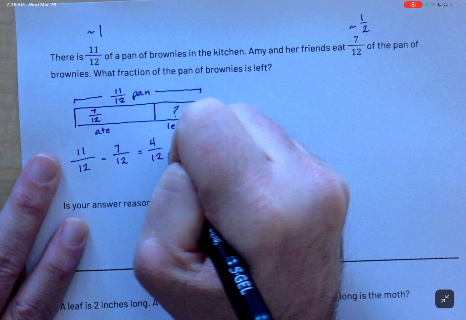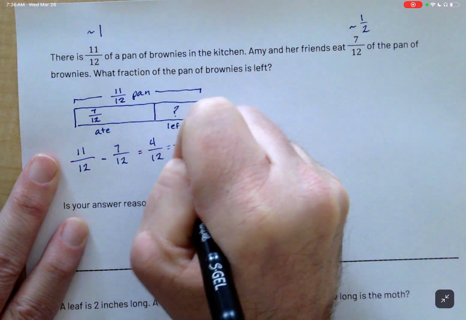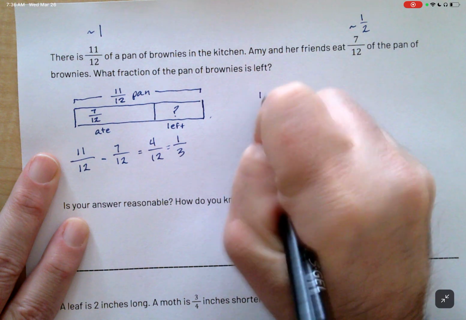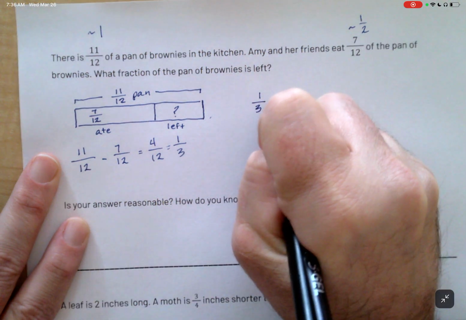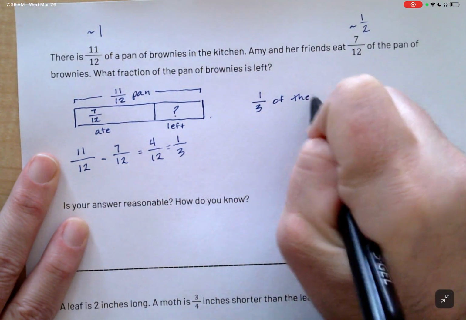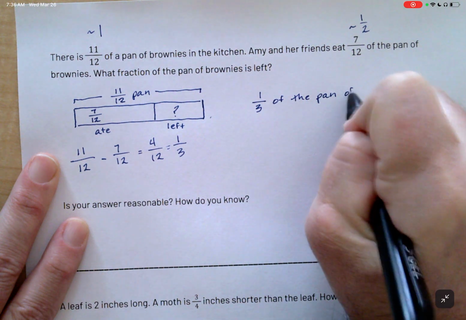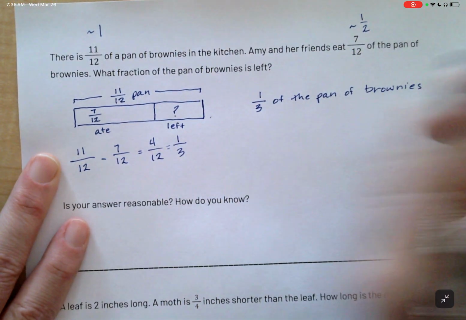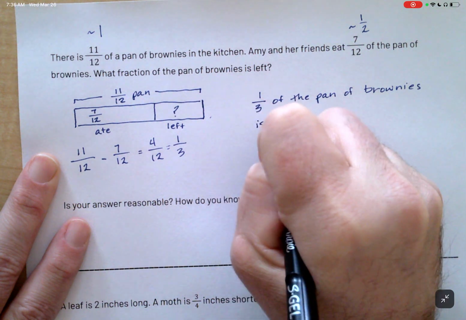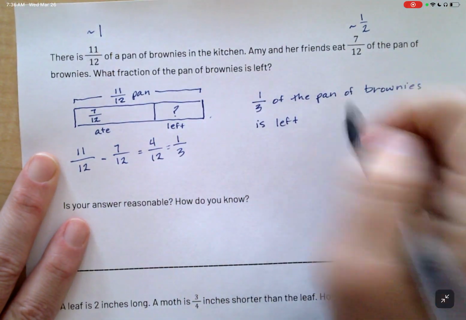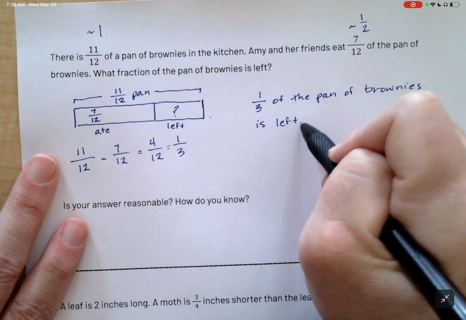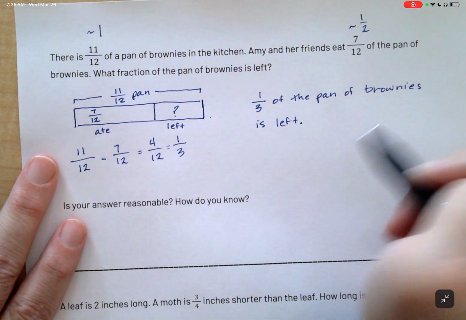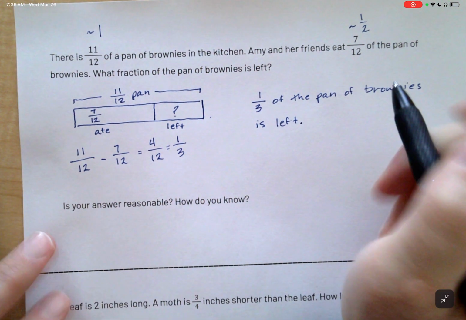I know that 4/12 is equal to 1/3. So 1/3 of the pan of brownies is left for Amy's sibling, for another parent, for a grandparent. Who knows who's going to get that third of the pan, that 4/12 of the pan, but it's there for him.